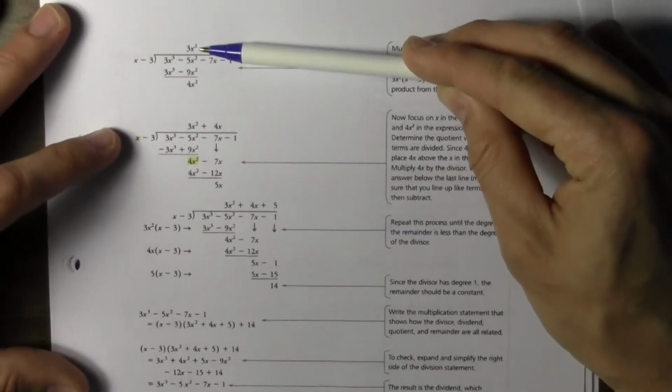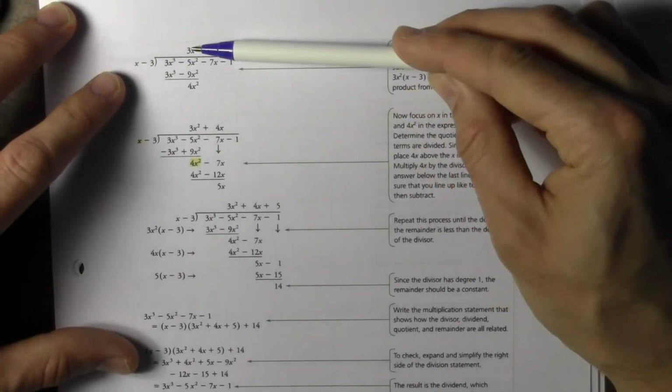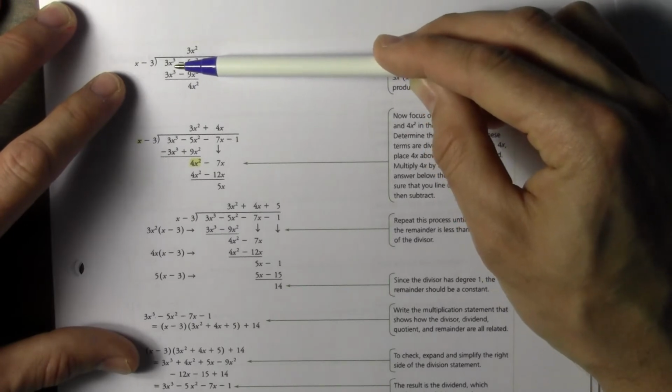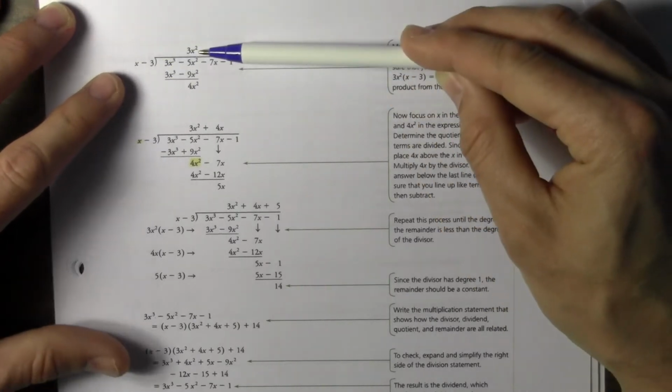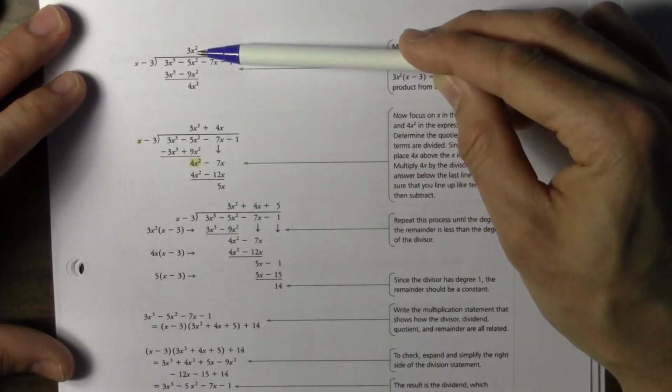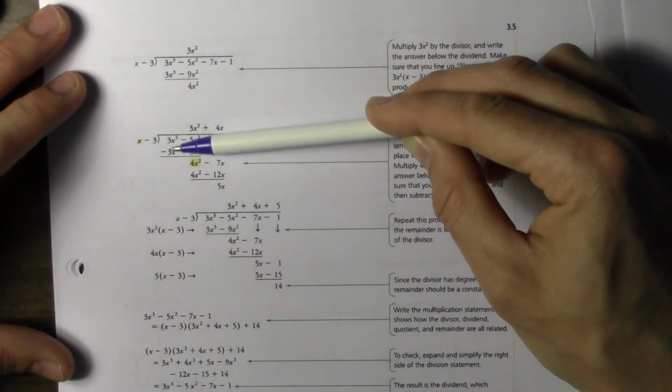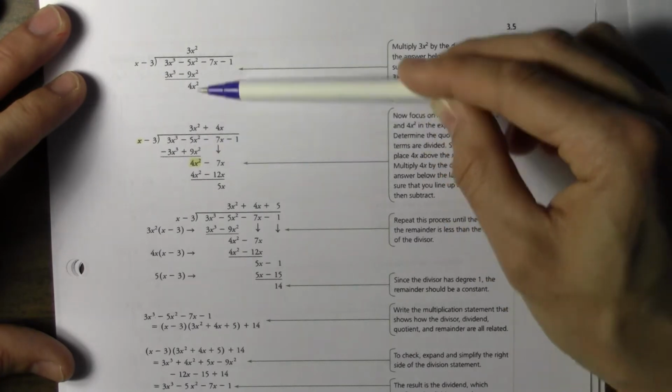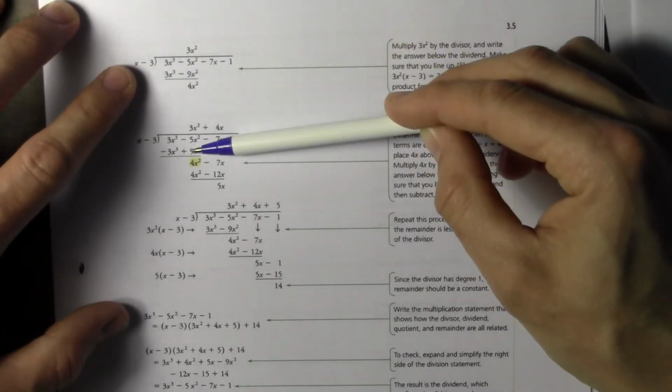So the first term we get, we do 3x cubed divided by x is 3x squared. We put that at the top. Then we multiply both terms of the binomial by 3x squared. Okay, we end up with negative 3x squared plus 9x.